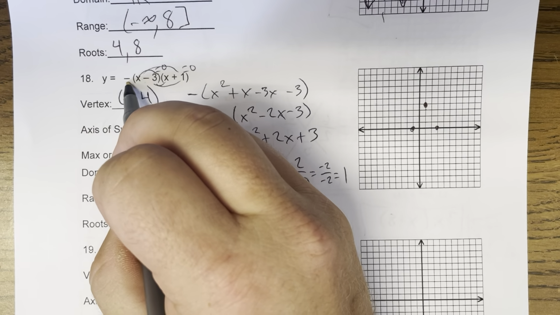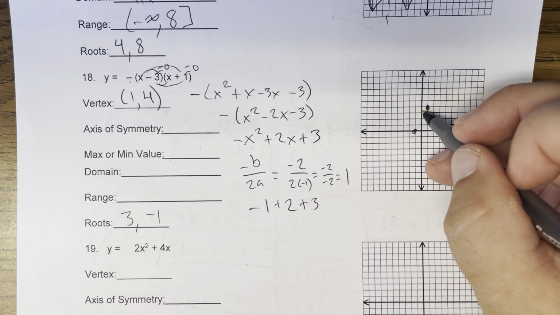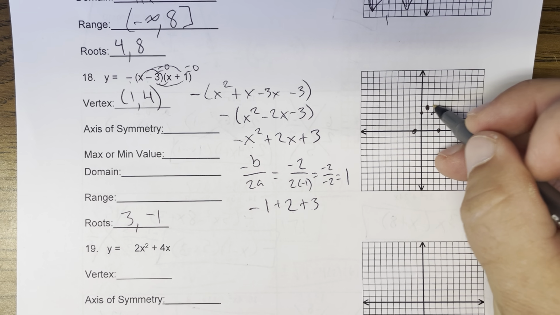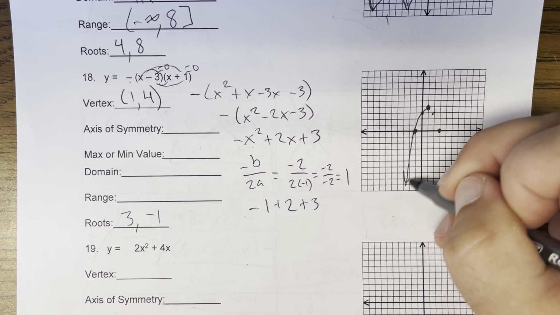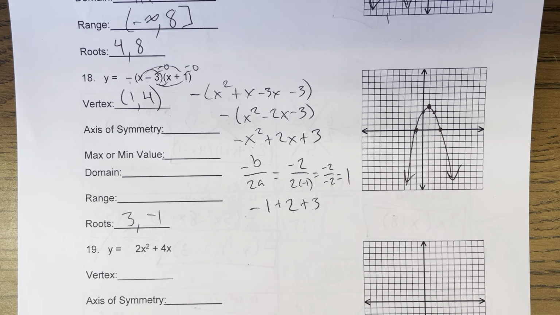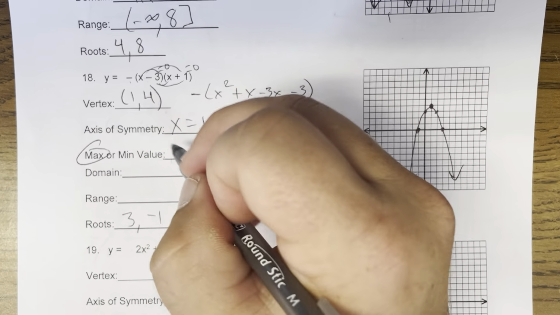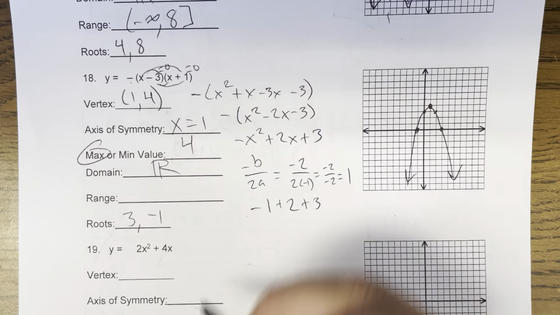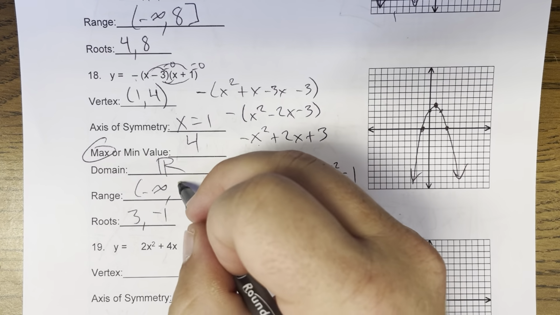This one does have a reflection over the x-axis, and so we're going to be going down instead of up. Over 1, down 1. Over 2, down 4. And there's my parabola. X equals 1. It has a maximum value of 4. All real numbers every time. -infinity is the lowest point all the way up to that 4.